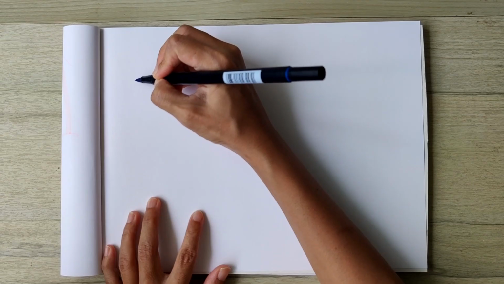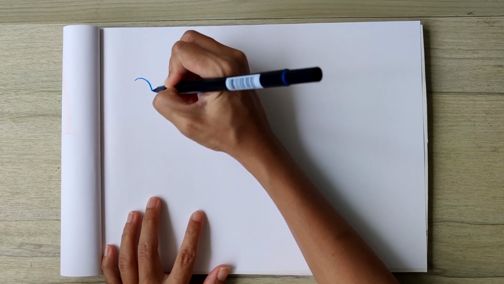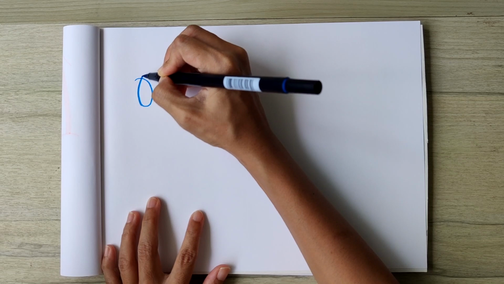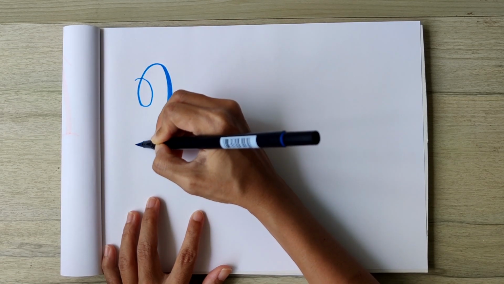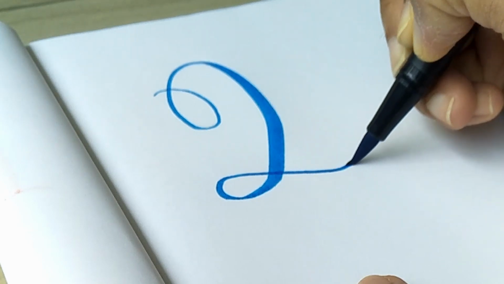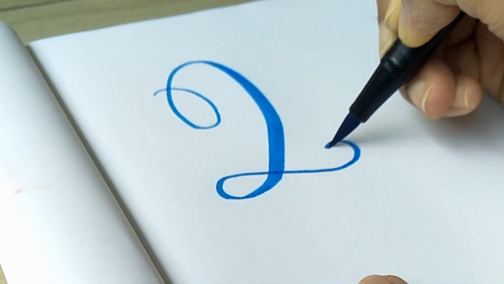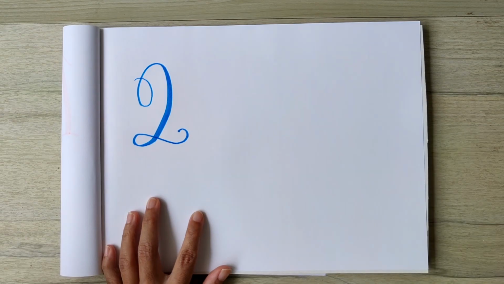Let's do the number 2. We can add a curl to the entrance stroke of 2, a loop at the bottom, and end off with a curl at the exit stroke.